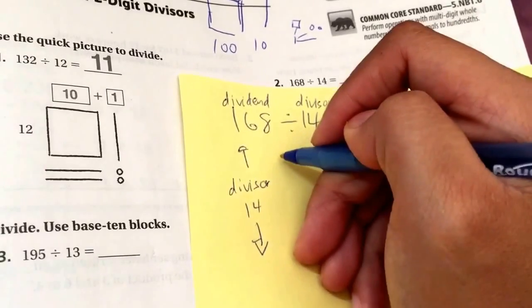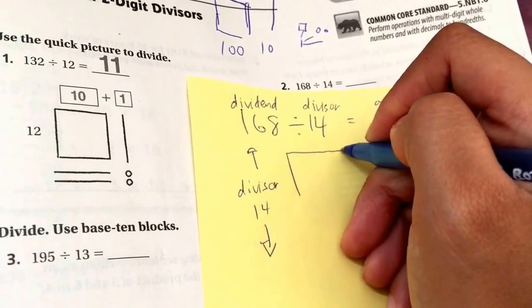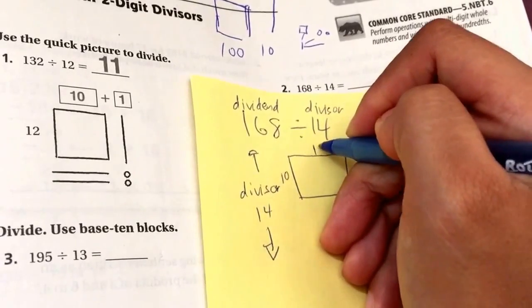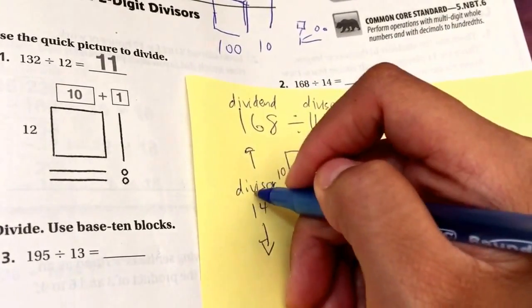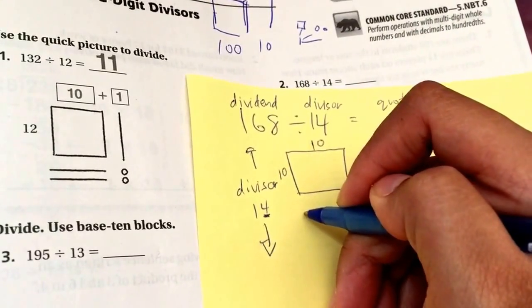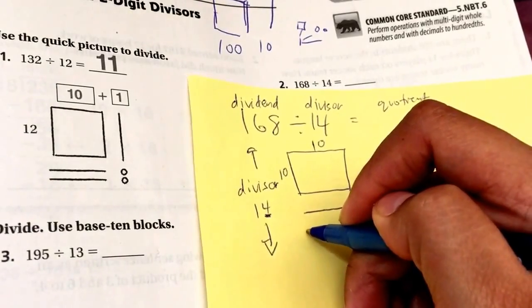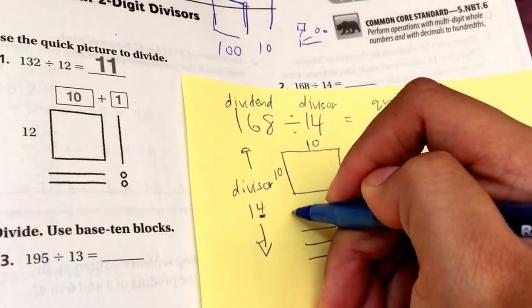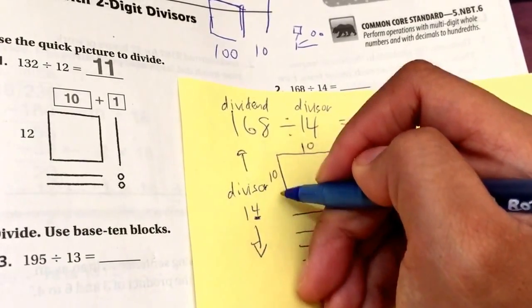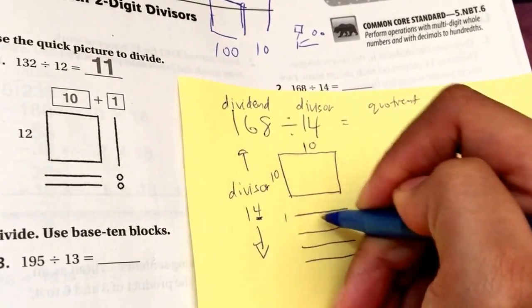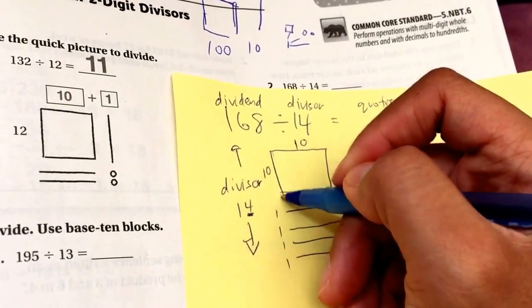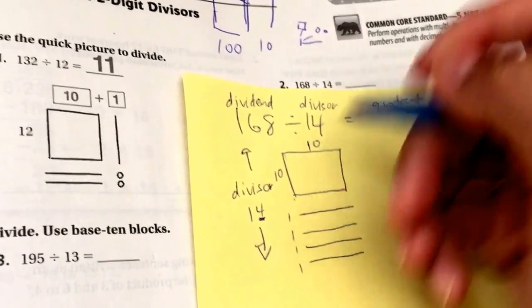So to represent 14, we're going to start with the hundreds flat. It's a 10 by 10. So far we have 10 for our divisor. We need 4 more. So we're going to have 1, 2, 3, 4. There's 10 going up and down, 11 going up and down, 12, 13, 14.